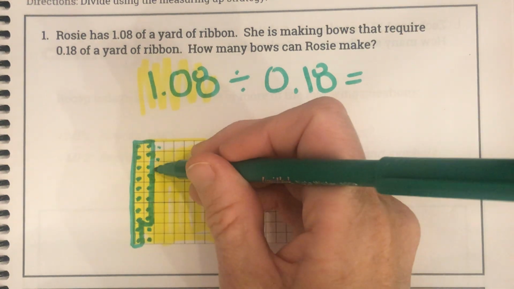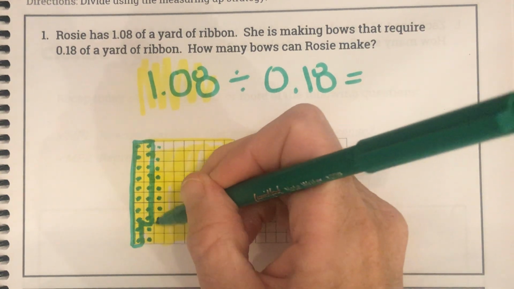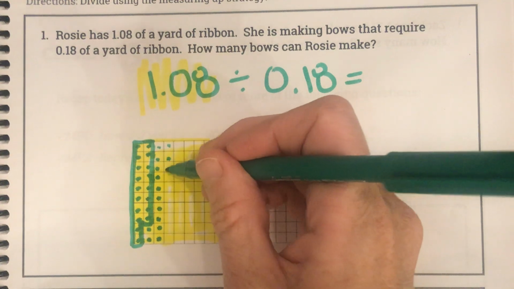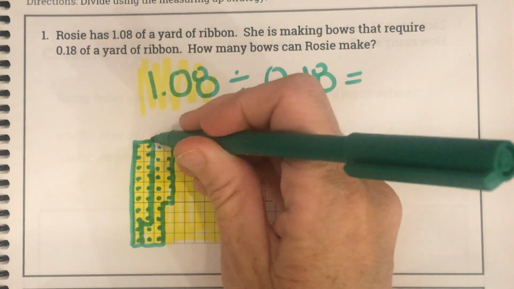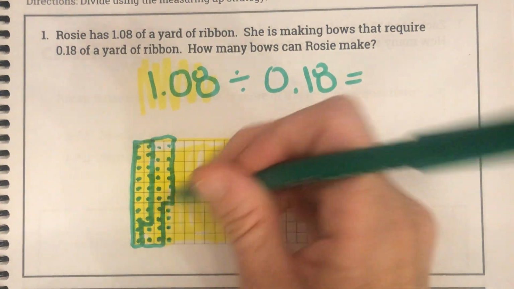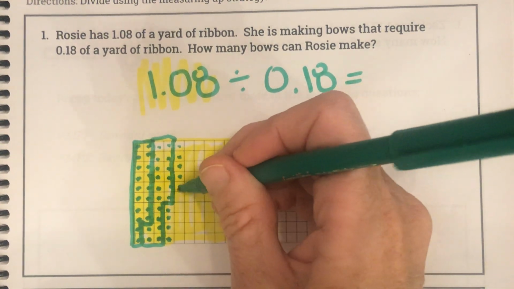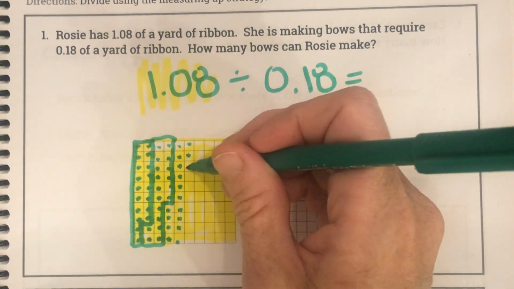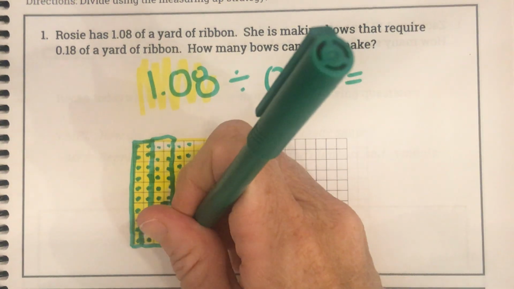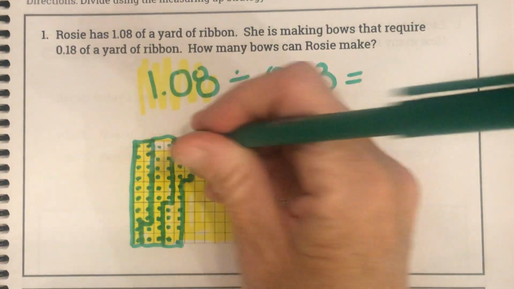There's our second group. There's our third group.